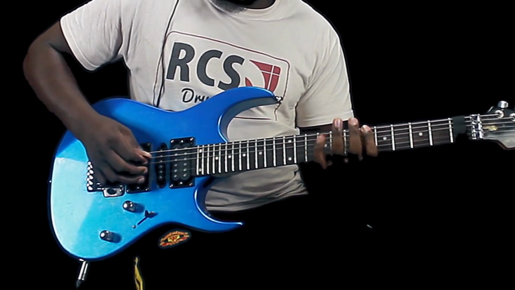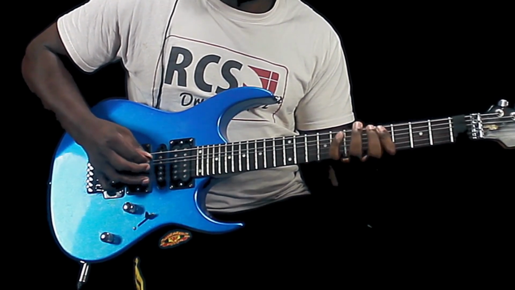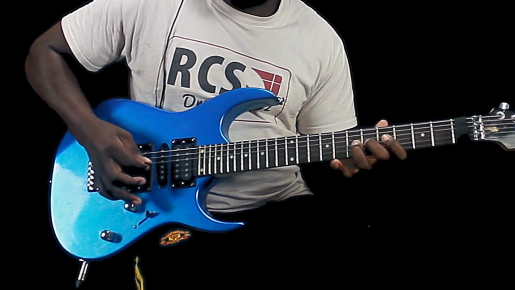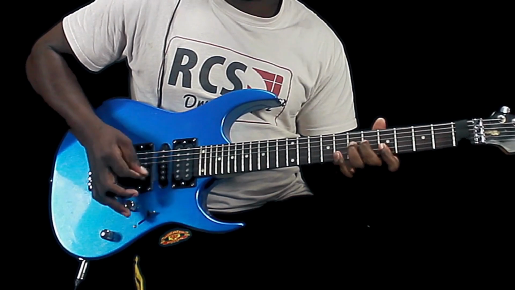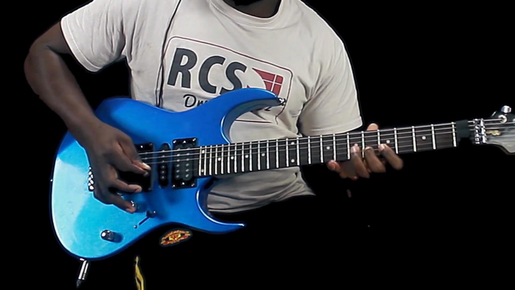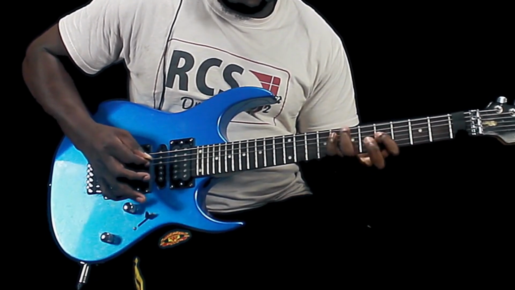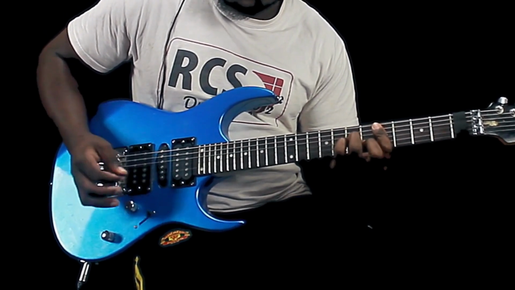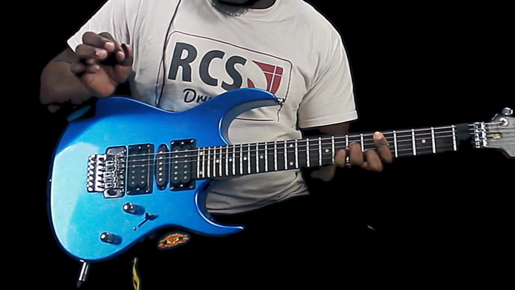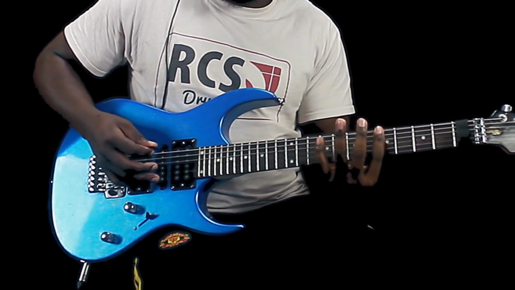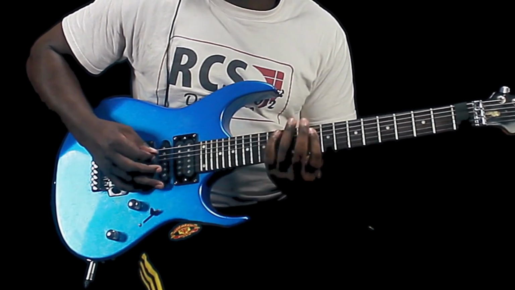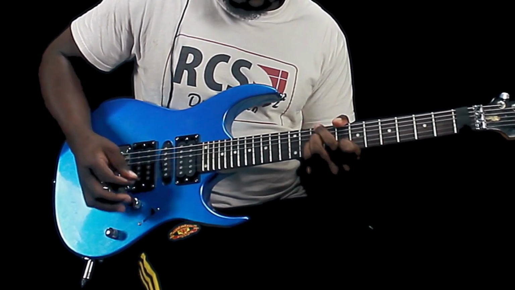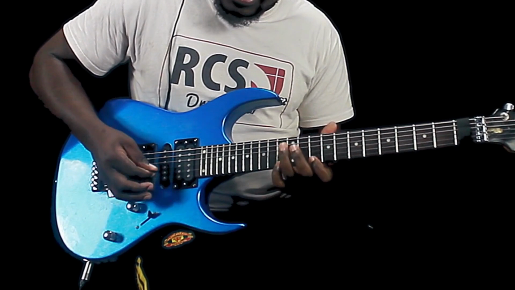Alternate your picking on this scale, which is a 3 note per string. So you use that pattern. You can actually use a varied pattern. You can actually go straight to the D minor pentatonic. Use the same pattern.